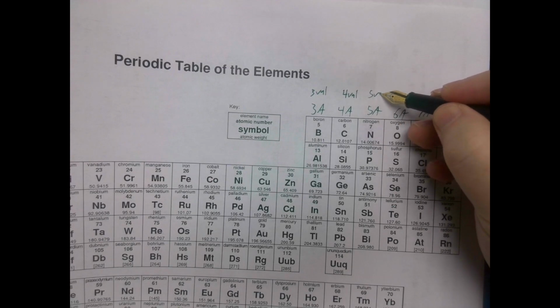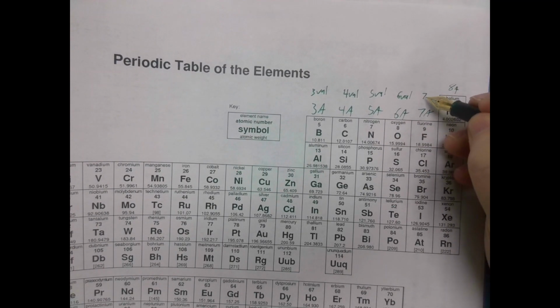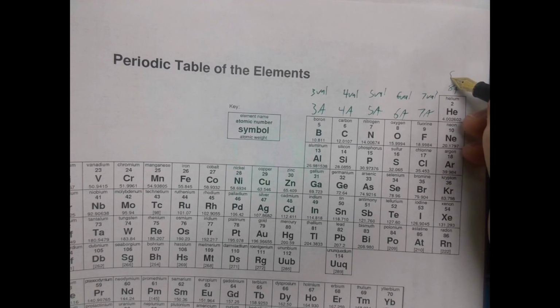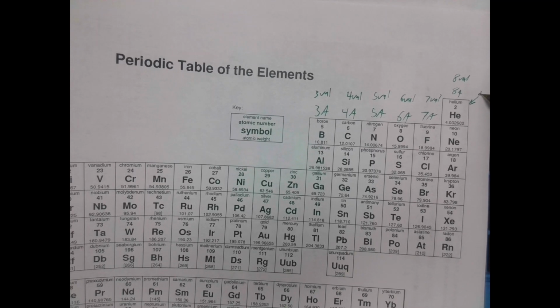This has 5 valence. This has 6 valence. This has 7 valence. And all of these have 8 valence except for helium. How many does helium have? It only has 2 electrons. So both of those 2 are valence.